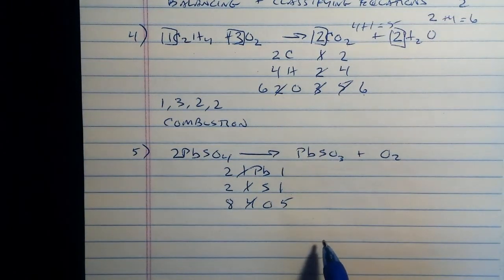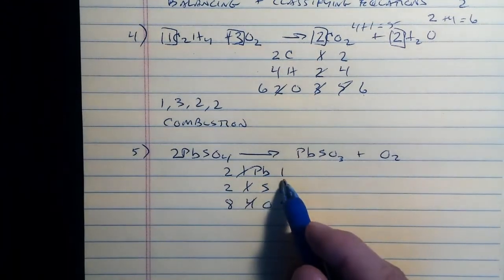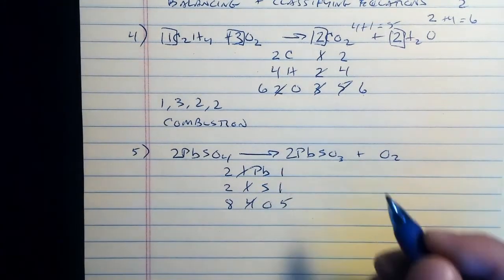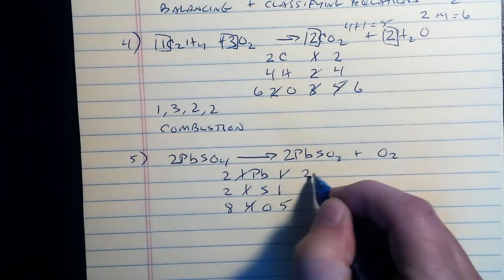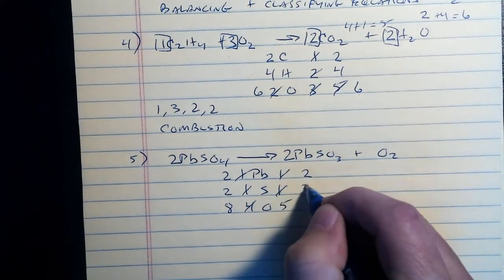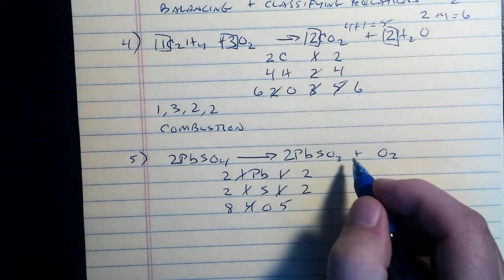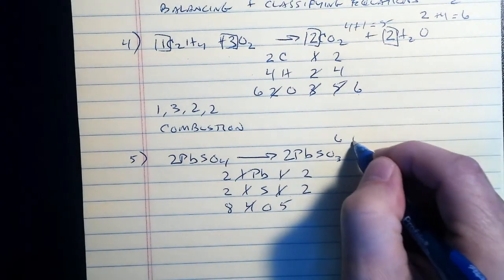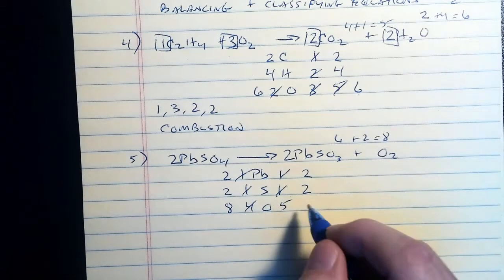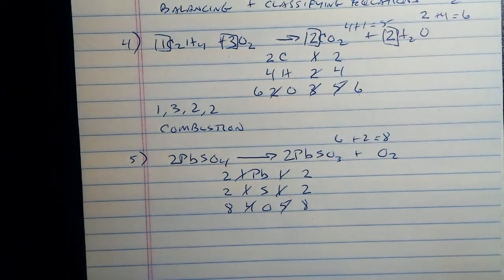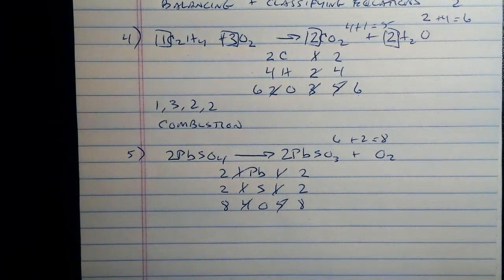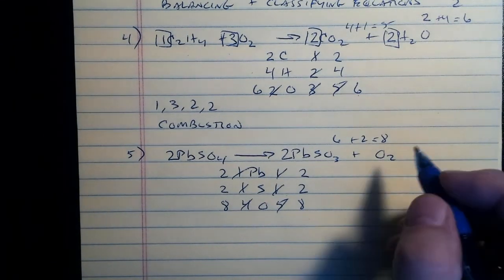Well, lead is not even, so we're going to have to put a 2 there and see how this works. 2 times 1 lead will be 2. 2 times 1 sulfur will be 2. 2 times 3 oxygens will be 6. Plus the 2 on the right equals 8. Wow, that just worked out. Good thing, because it might have gotten more complicated if it didn't. So we'll put a 1 there.